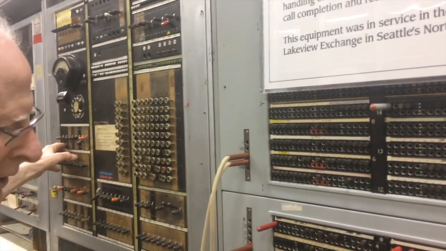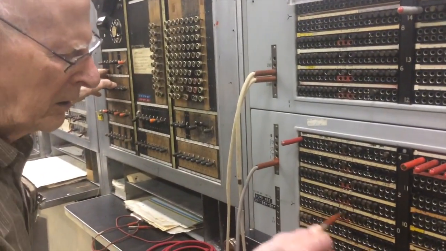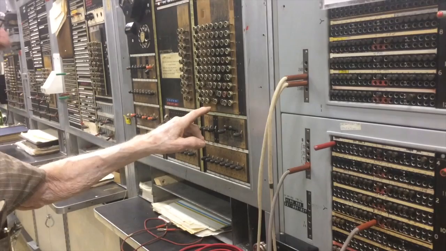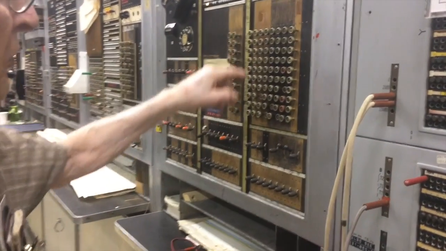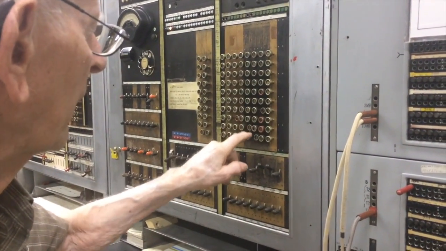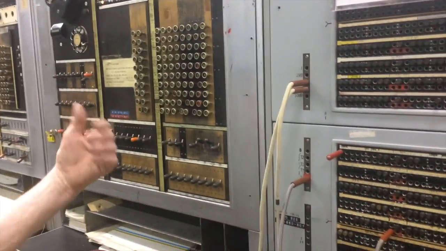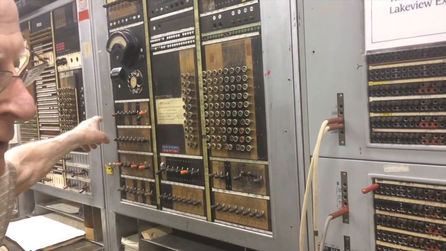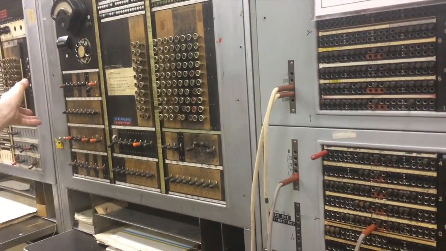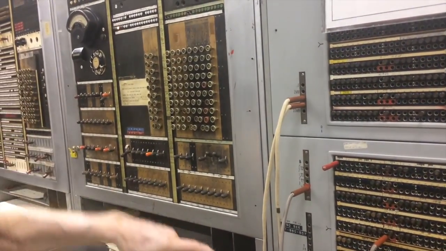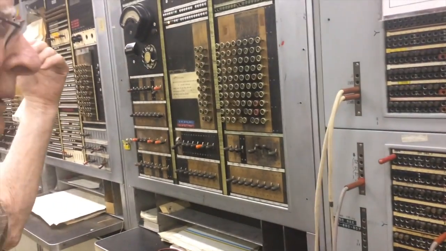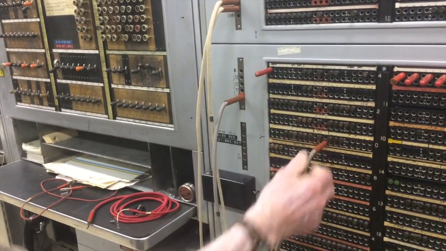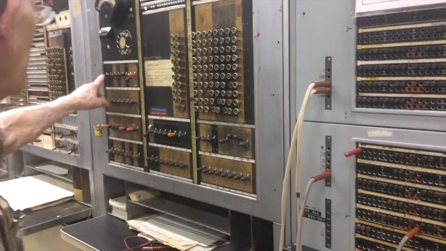You plug this into a trunk, and I've got 832-0103. So that's back into here. And if I operate this key, you'll hear it dial, and it should ring the phone on you. Okay, so you know that one is working. Same way with this one.